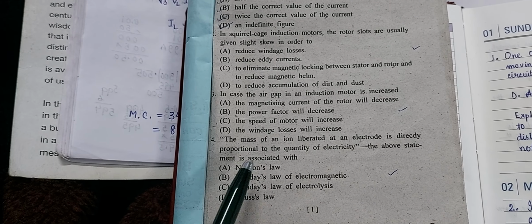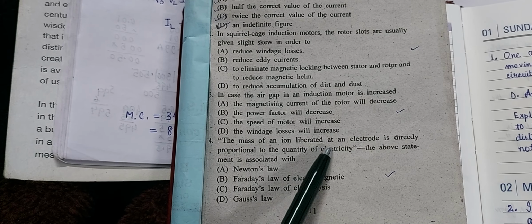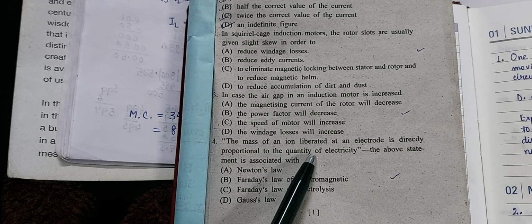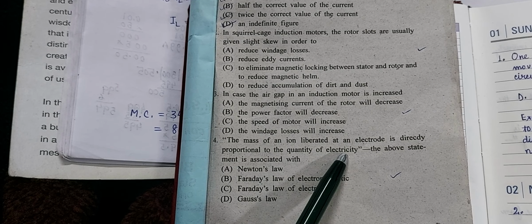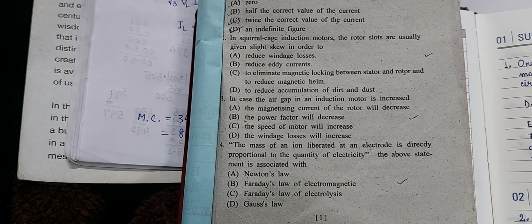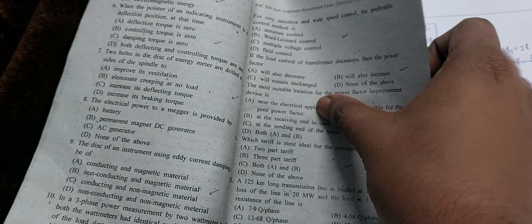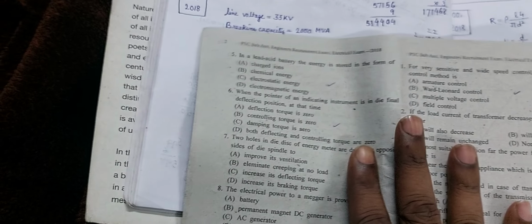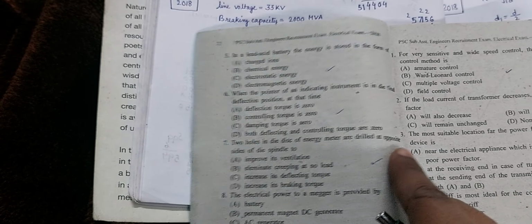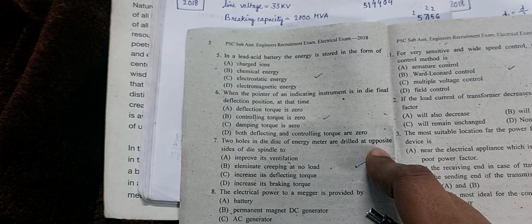Fourth question. The mass of an ion liberated at an electrode is directly proportional to the quantity of electricity. So, this is Faraday's law of electrolysis. Now, question number 5. In a lead acid battery, the energy is stored in the form of chemical energy.